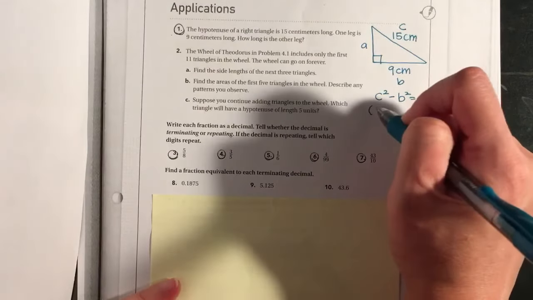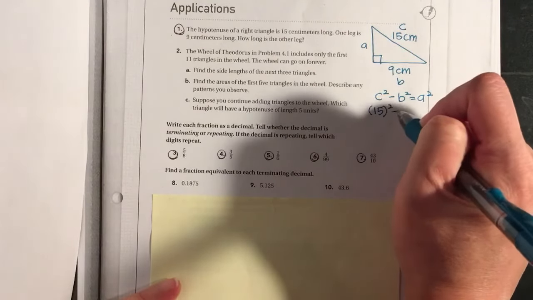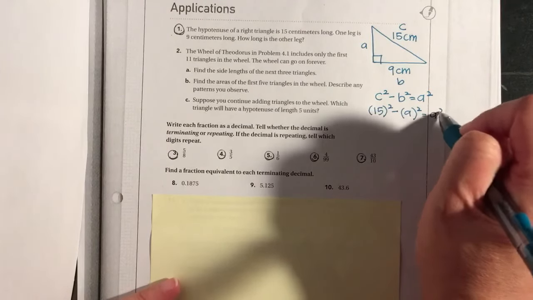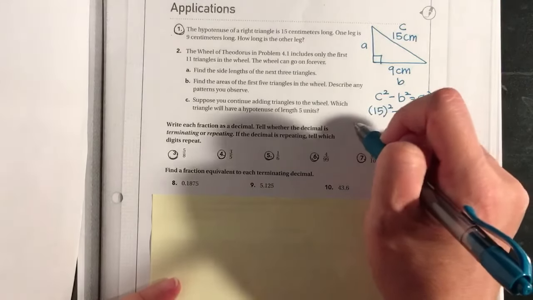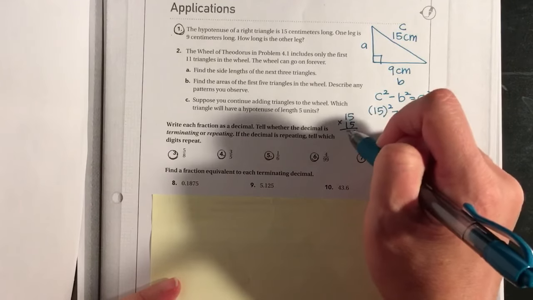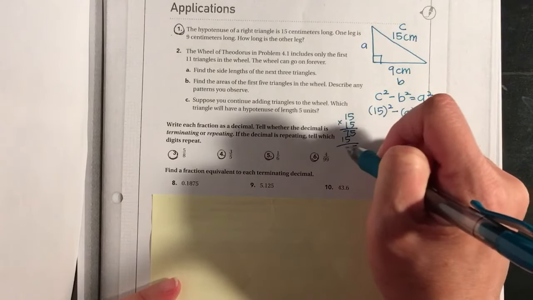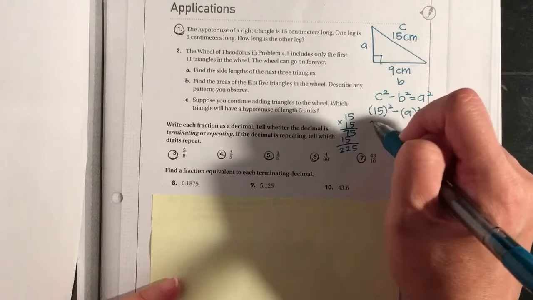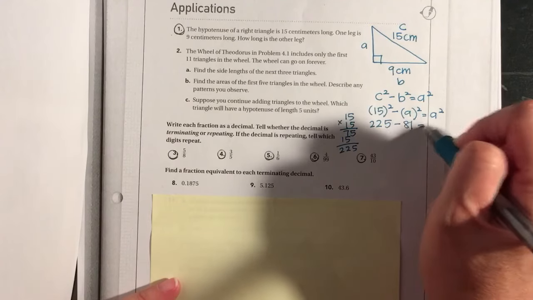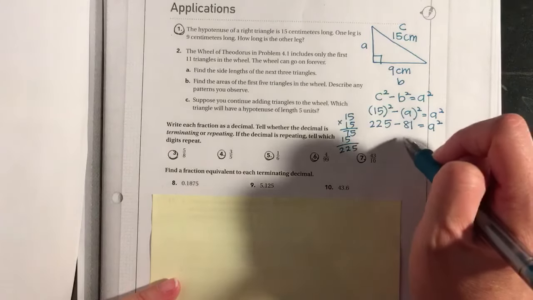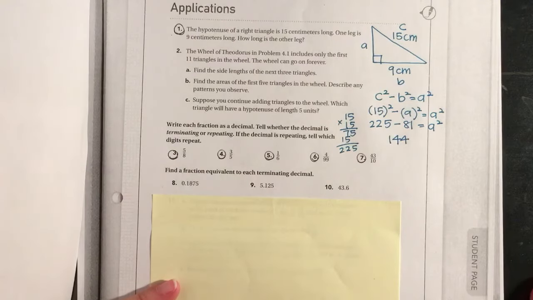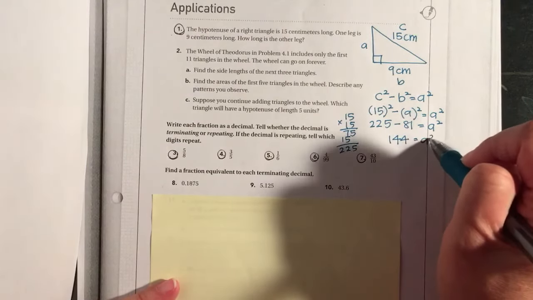So I have 15 squared minus 9 squared equals A squared. So I could do 15 times 15. So that gives me 225 minus 81 equals A squared. So that's 4, 4, and 1. So 144 equals A squared.